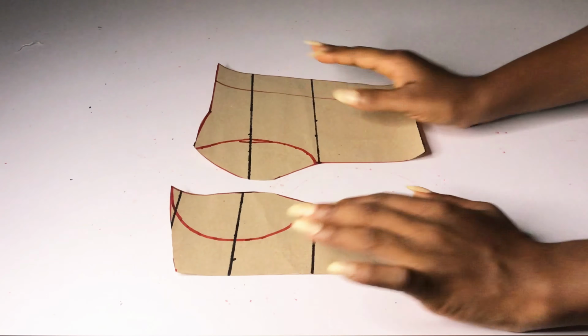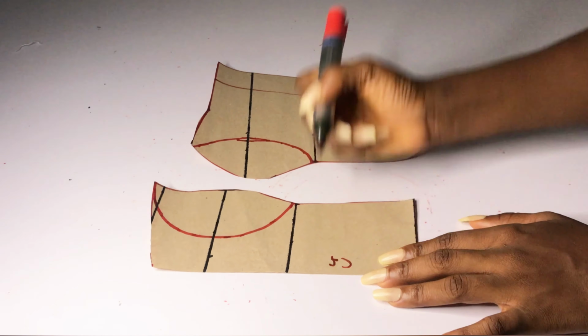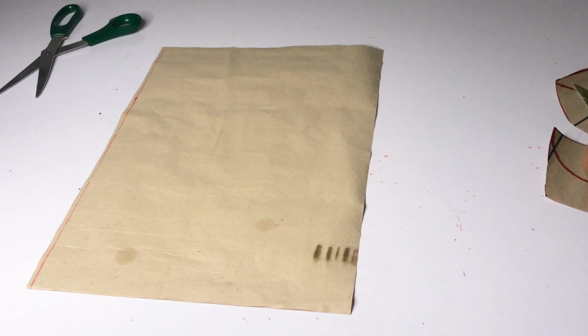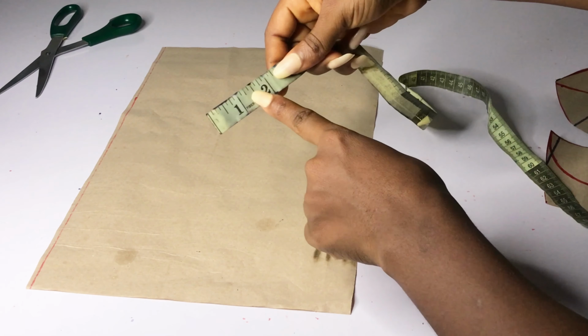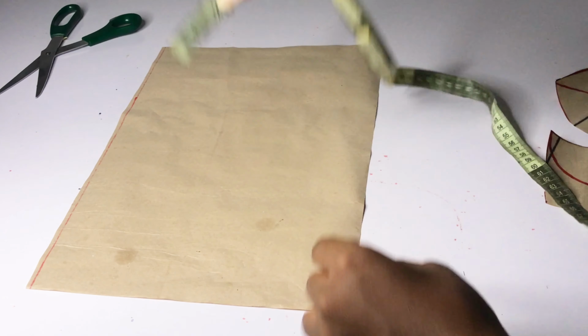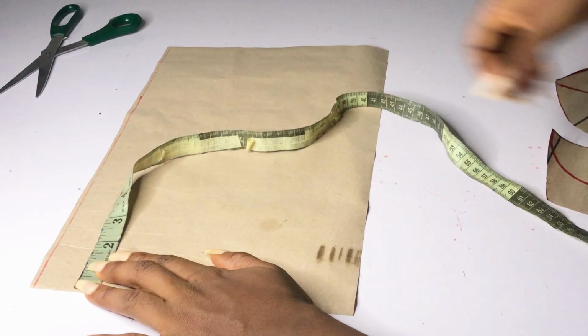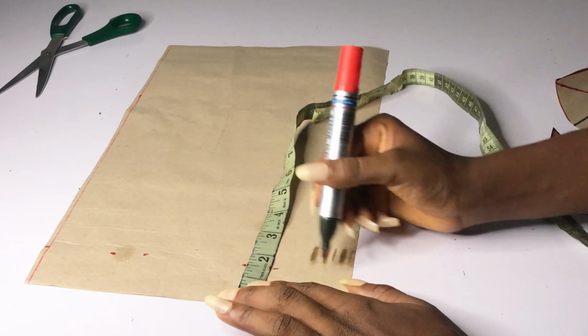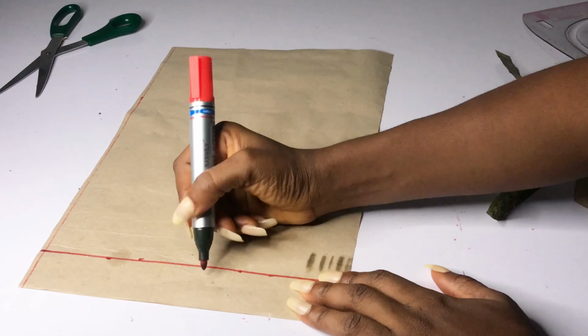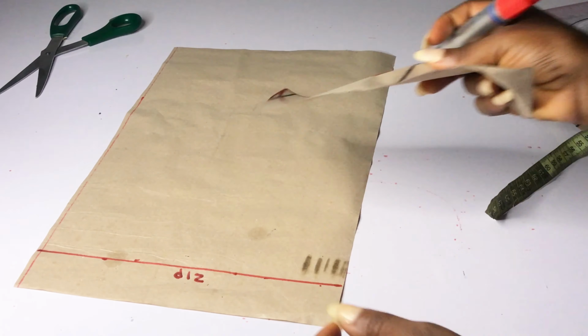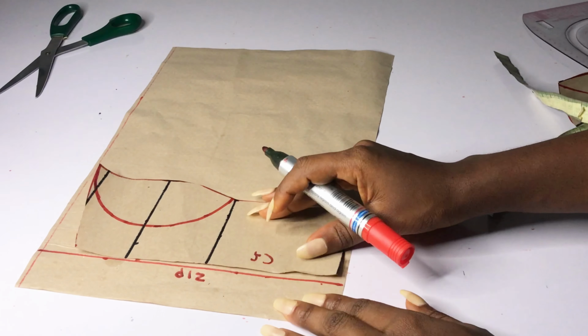So this is our front pattern. I'm going to go ahead and label it. This is our center front, and that's our side front. So this is a fresh pattern paper. I'm going to take 1.5 inches for my zipper allowance. I'm not going to add a zip to this top. I'm just trying to illustrate for those of you that would want to add a zip to your top.